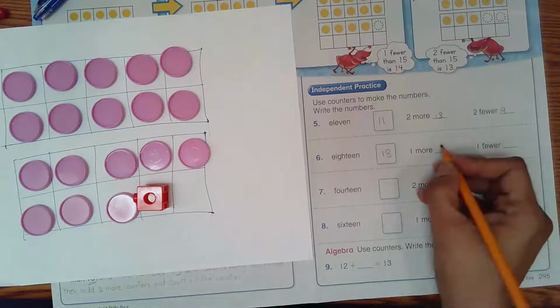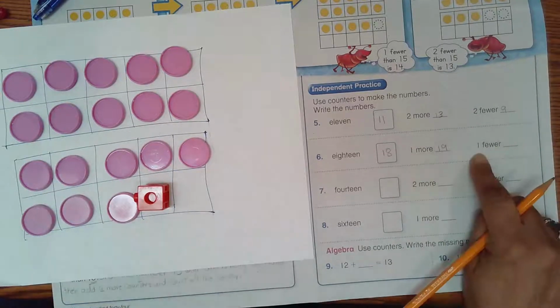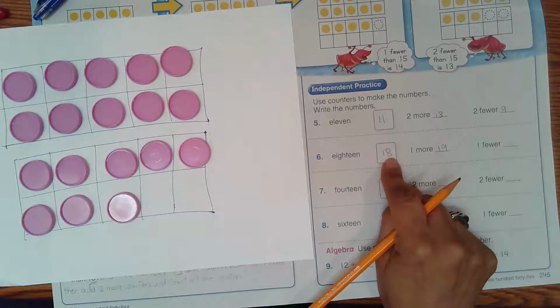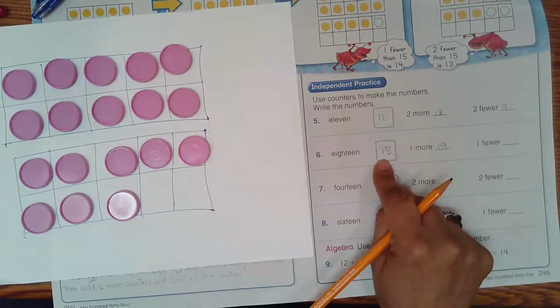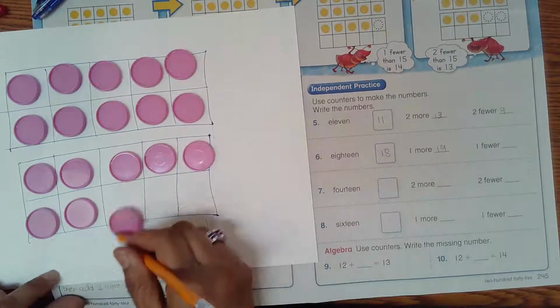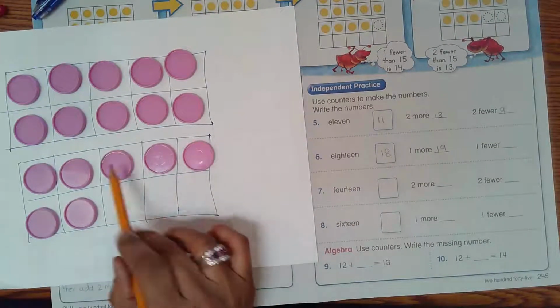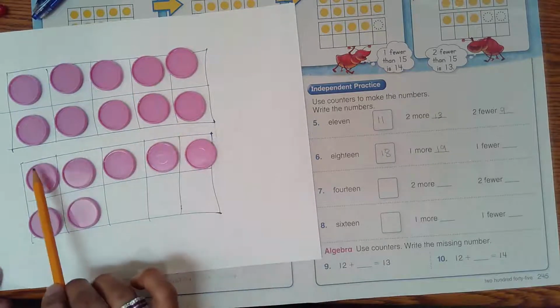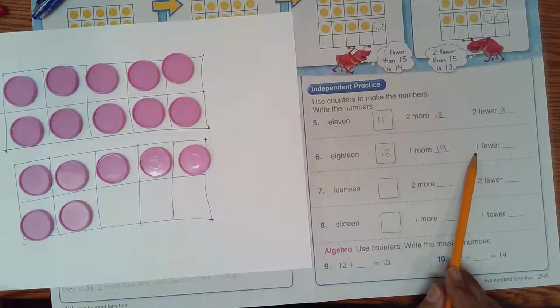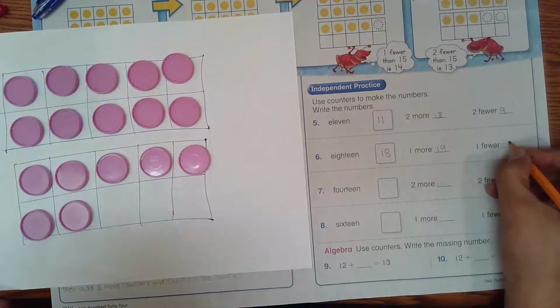Very good, 19. One fewer than 18, because I'm always looking at this number or this word that I put in a number. So one fewer than 18, this is my 18. I'm gonna take 1 away, so it's gonna be 1 fewer. I see 10, I see 15, 16, 17. So 1 fewer than 18 is 17.